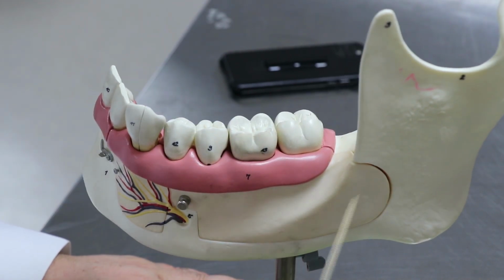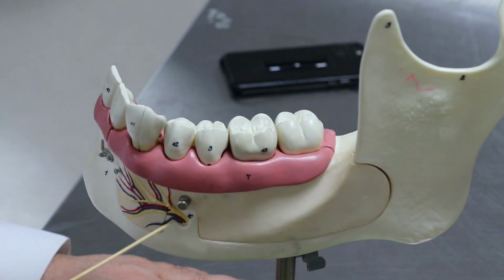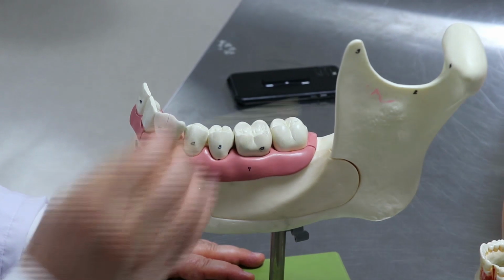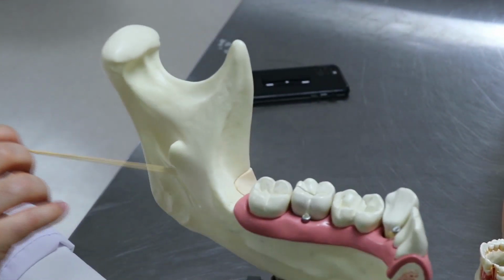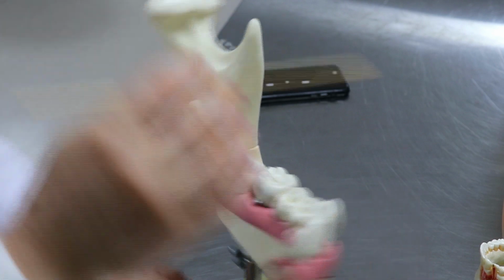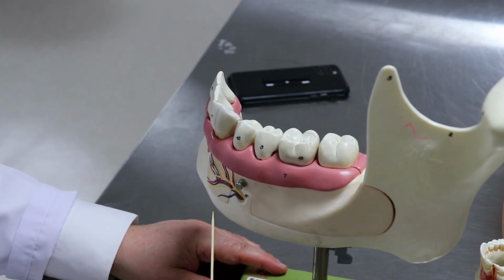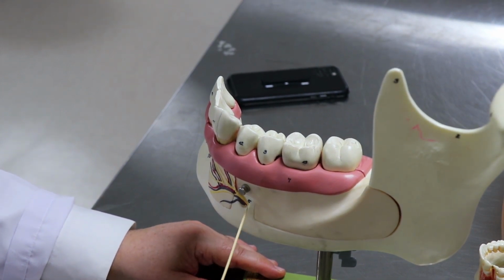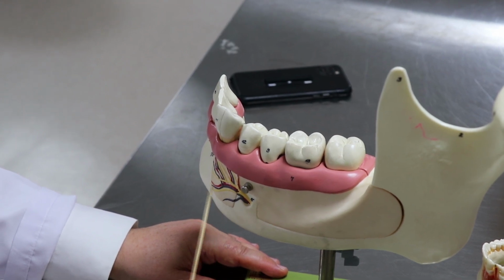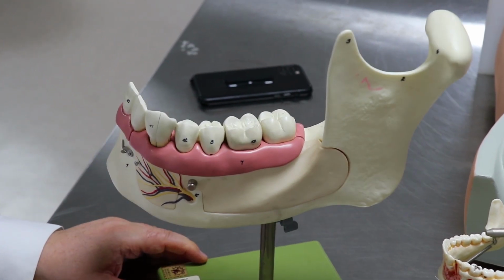So the inferior alveolar nerve goes through the mandibular foramen. This is the mandibular foramen here, by the way, and it goes through the canal and gives off alveolar branches to all these teeth. Then it comes out through this mental foramen and forms what we call the mental nerve, which supplies the lower chin. I think that's about it.